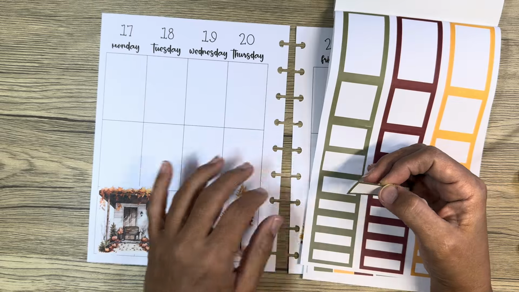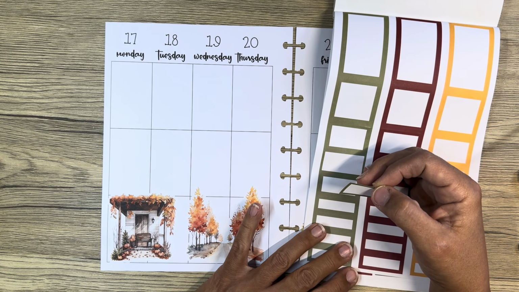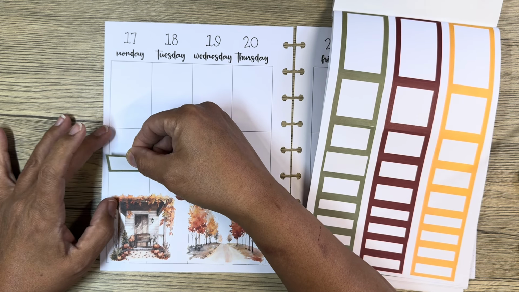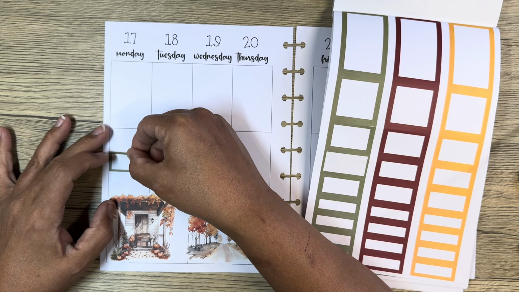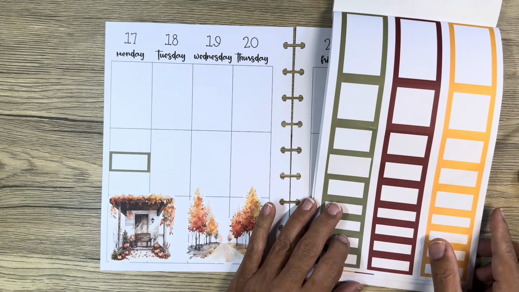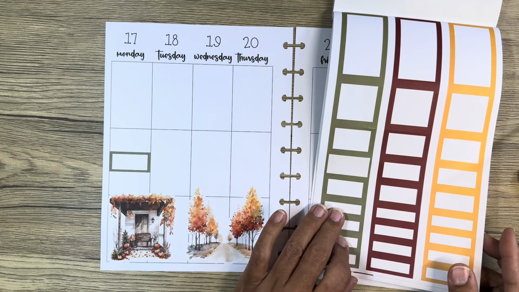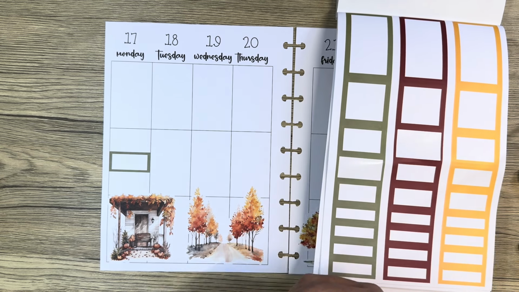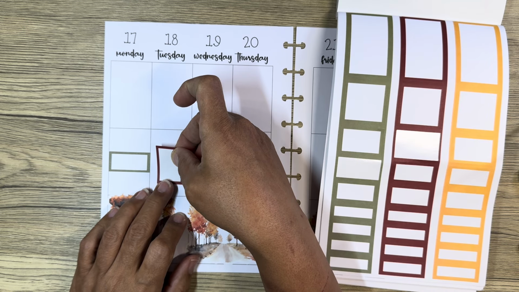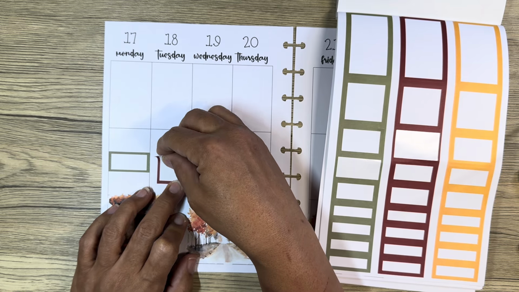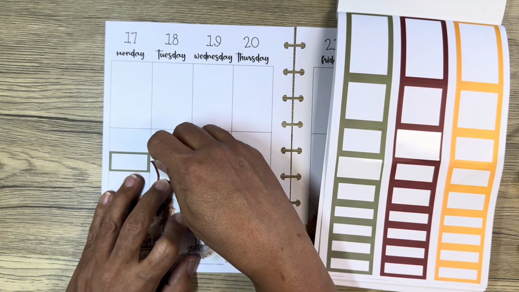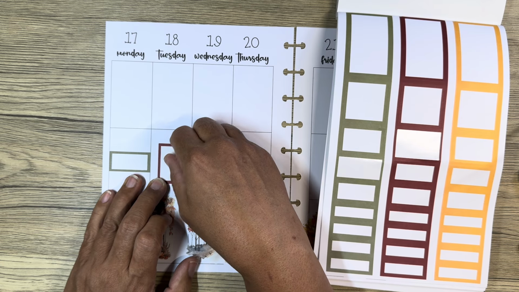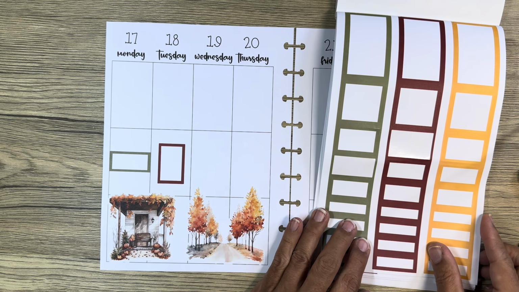Tuesday is also a small box kind of a day. All right, Monday. So Tuesday we're actually going to use a medium box because then I can orient it differently. And then, why does that look crooked to me? My eyes are playing tricks on me, I think. Okay, that's Tuesday.